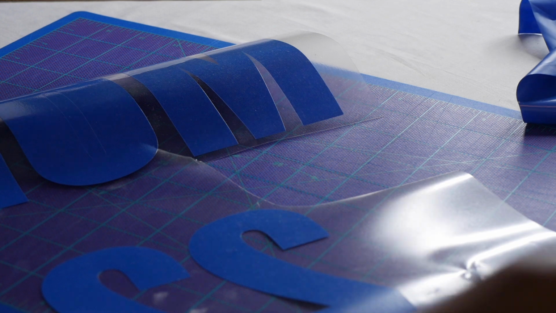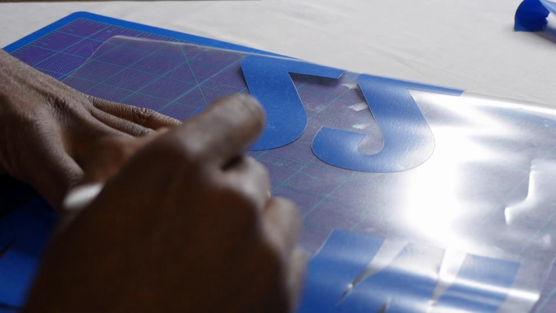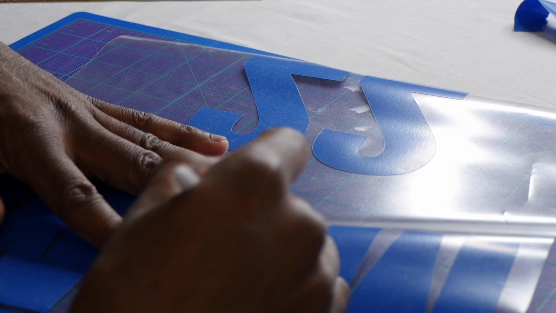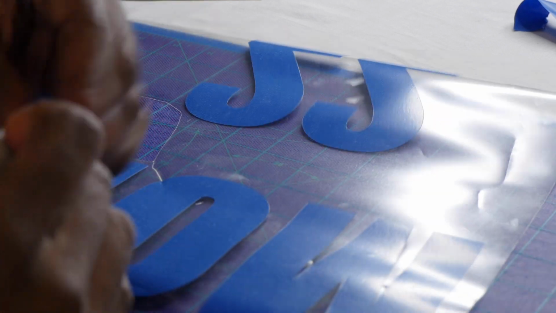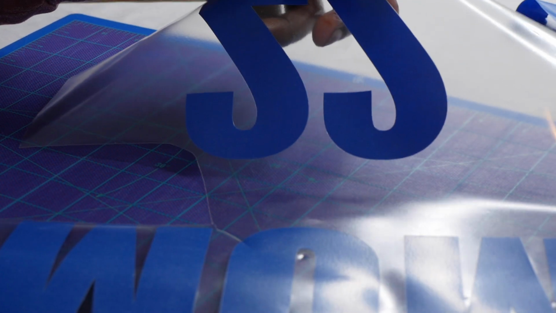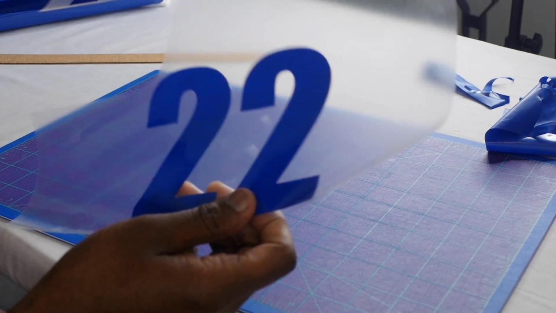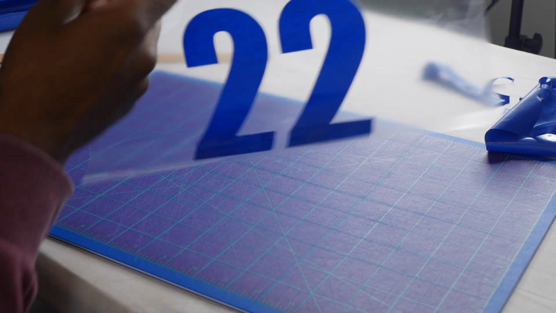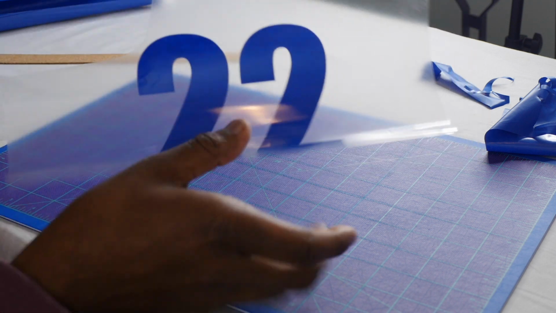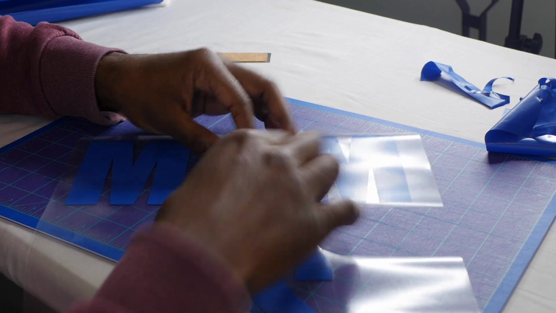So I got this part done. Just going to get the little middle part of the O. The next part is going to be pretty hard. You see we reversed it, so as we weeded it, it's backwards. But when I flip it, that's how you lay it down on the shirt. You see it ripped a little bit right there, but that's okay. It just ripped by itself, but don't worry about that.